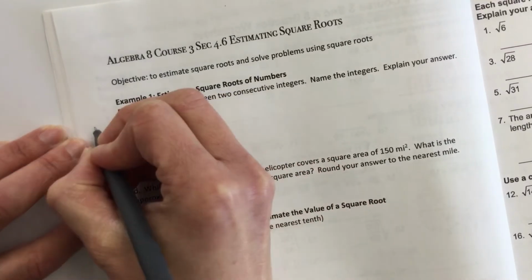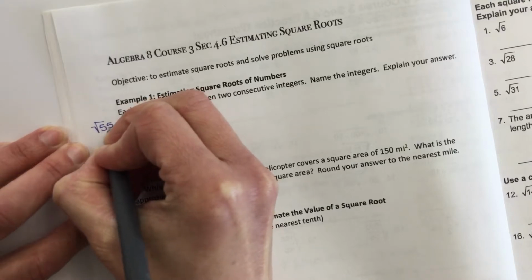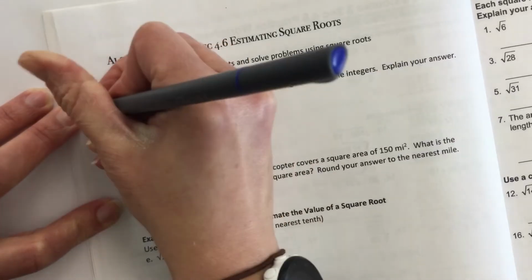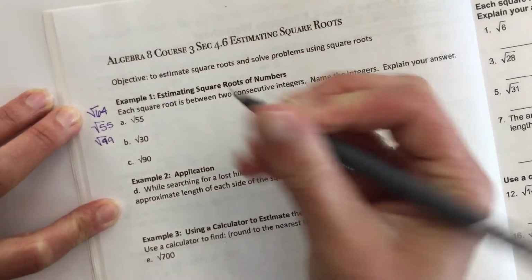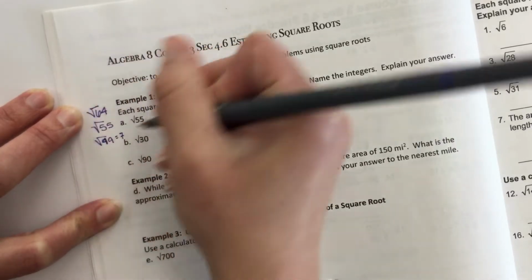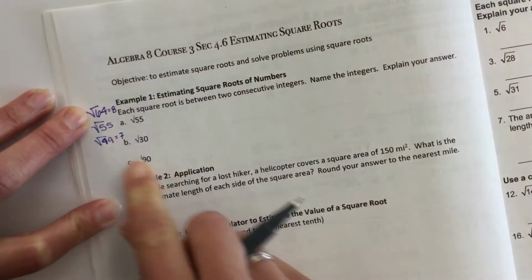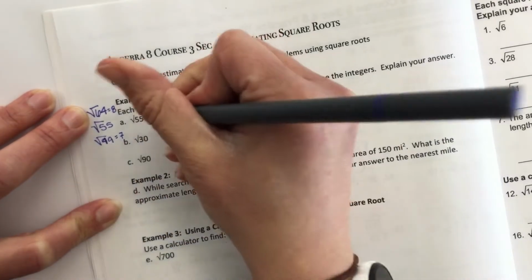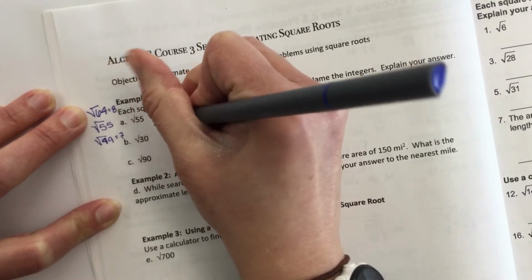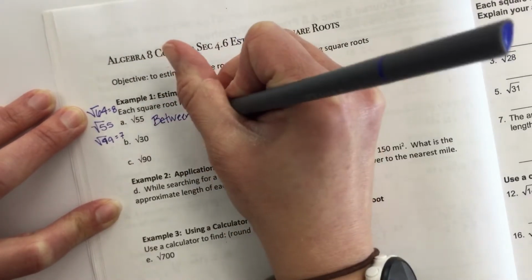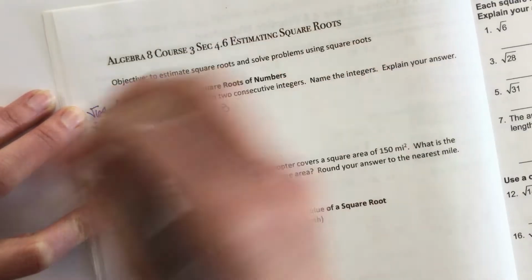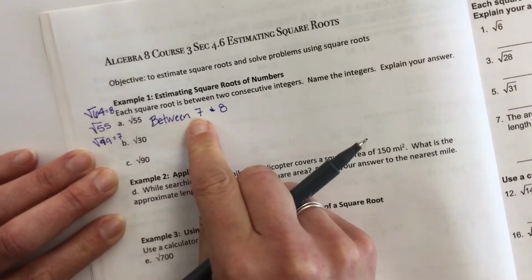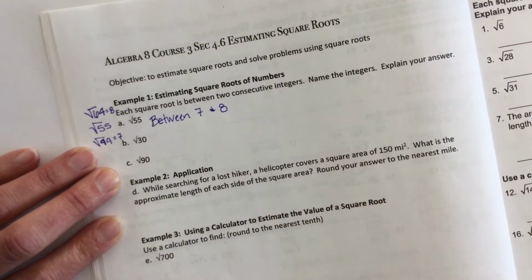So if I had the square root of 55, I know the square root of 49 is lower, and the square root of 64 is higher. Well, the square root of 49 is 7, and the square root of 64 is 8. So I know that the square root of 55 is going to be somewhere between 7 and 8. So you would say between 7 and 8. Those are two consecutive integers. And then if you actually calculated this, you would get a number between 7 and 8. 7 point something is what it would be.